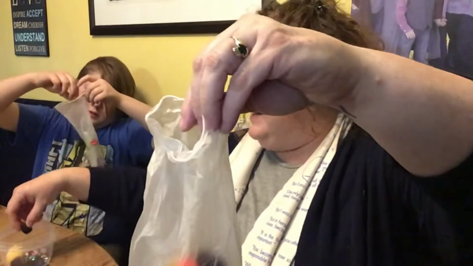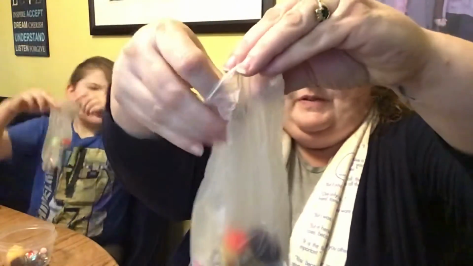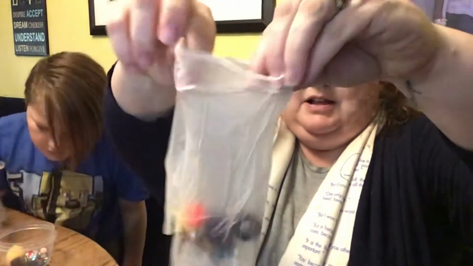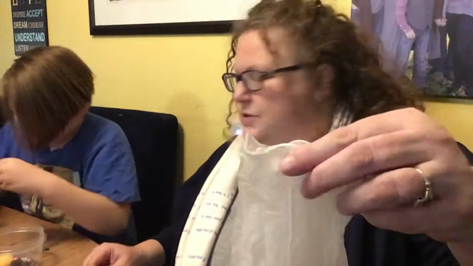Yeah, I've got a tire in mine. That will be fun. Tire. Yeah, I got a tire. I think it must have been a Lego tire, because we just gathered stuff from all around the house. And then what we're going to do is we're going to fill this up with water.